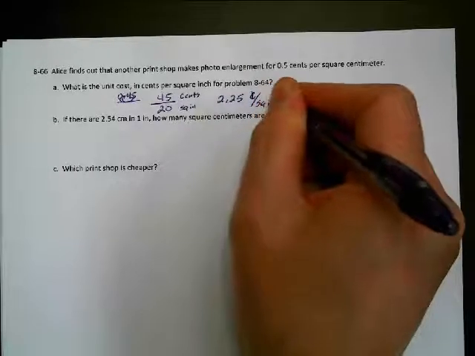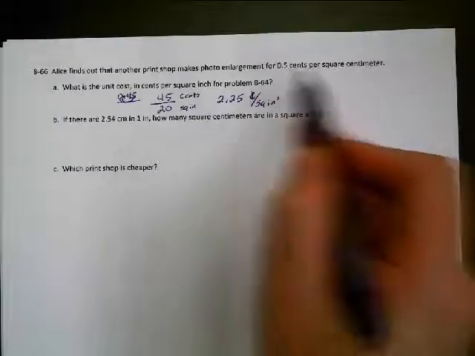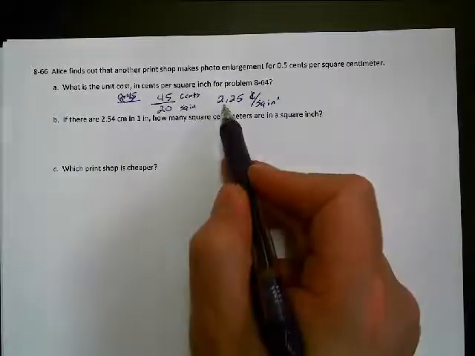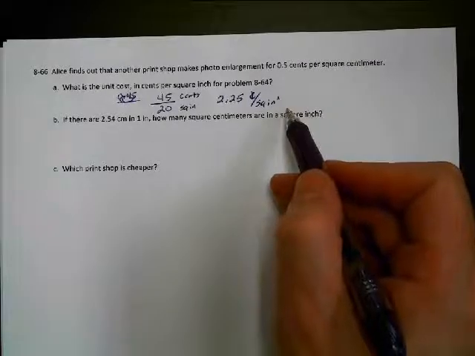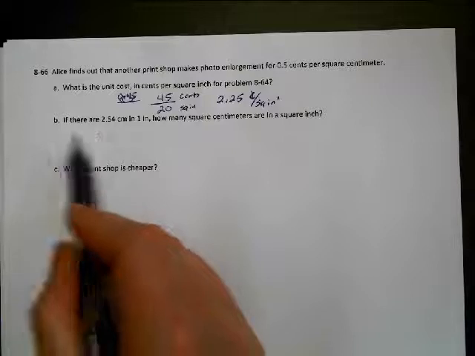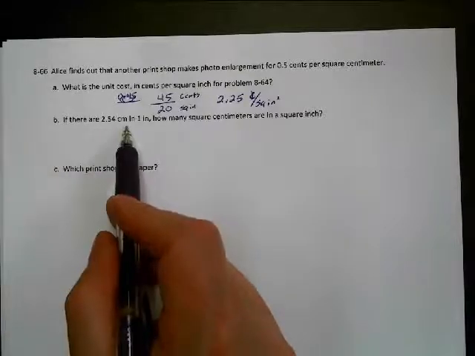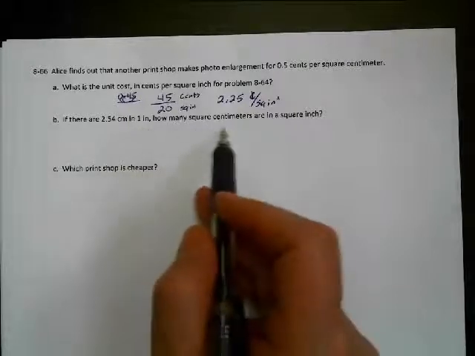So this is only half a cent for a square centimeter. This one's 2.25 cents per square inch. Well, we're not in the same units, so you still can't really compare those two. So what if we knew that there were 2.54 centimeters in 1 inch? How many square centimeters are there in a square inch?